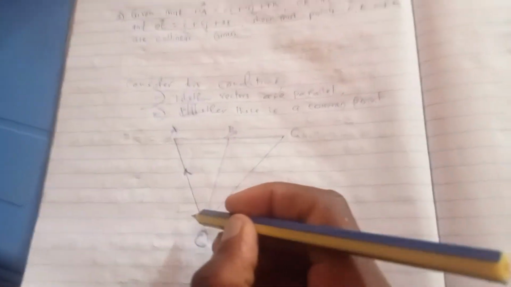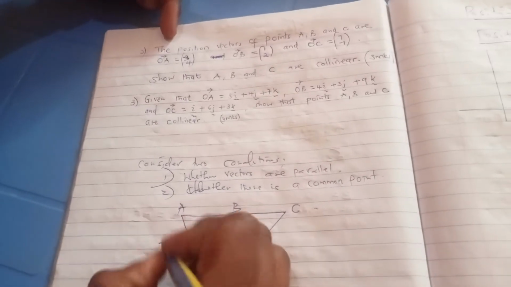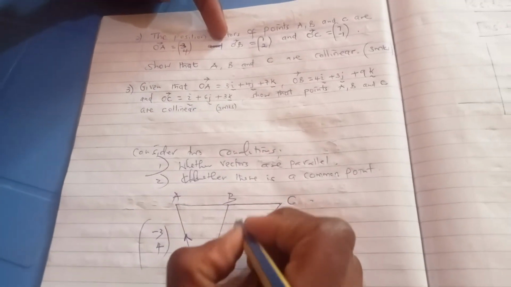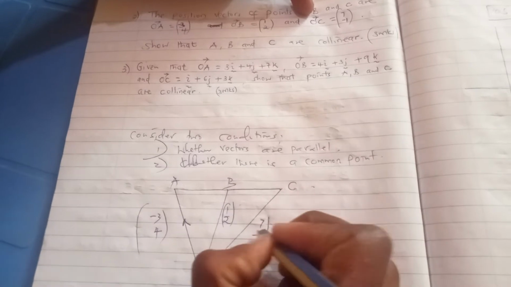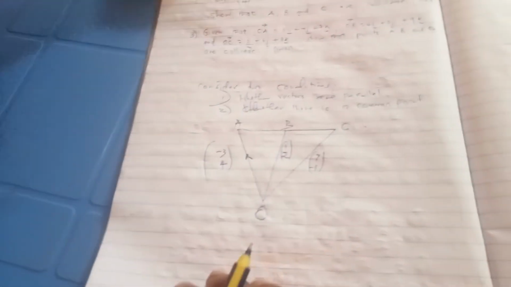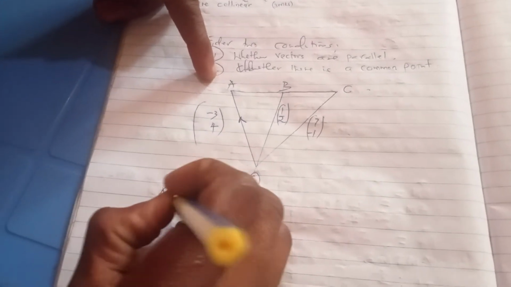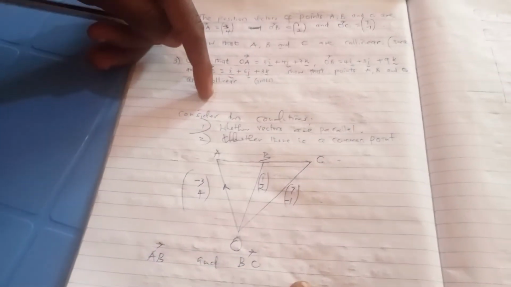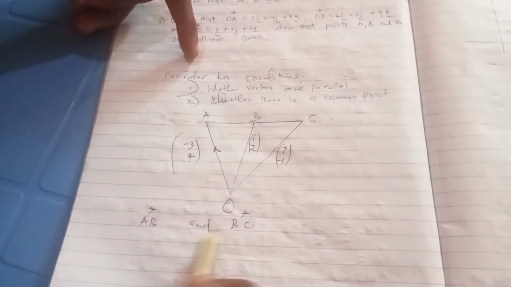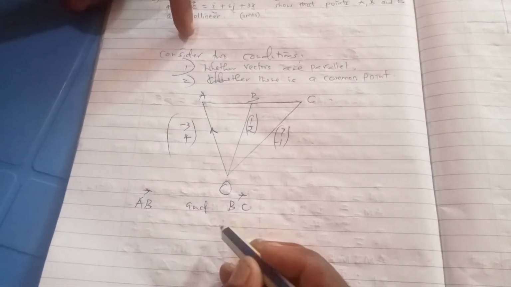So vector OA is -3, 4, vector OB is 1, 2, and vector OC is 7, -1. You are told to prove whether these points are collinear, whether they form a straight line. So we need to introduce vectors. You are given points, but you can introduce vectors AB and BC, so that we have a common point, which is B.